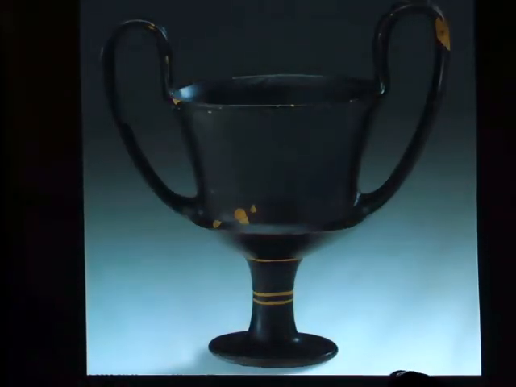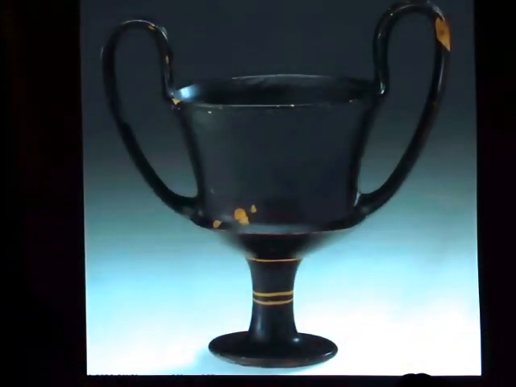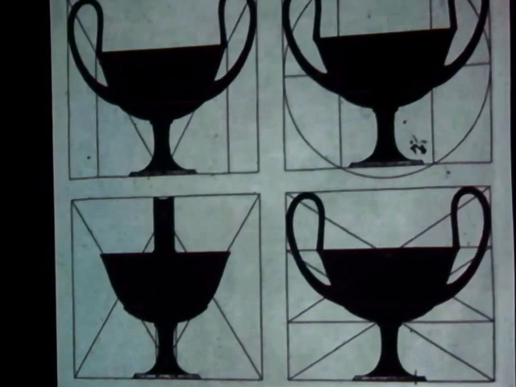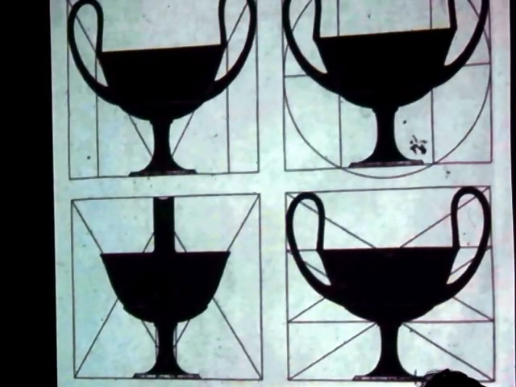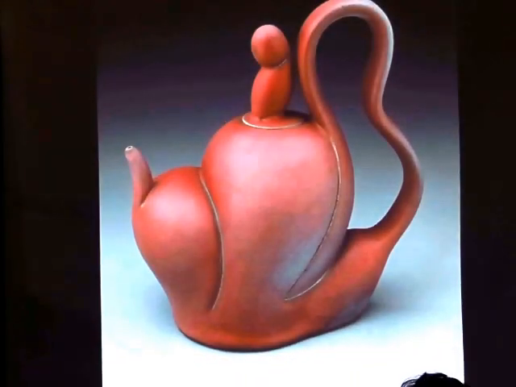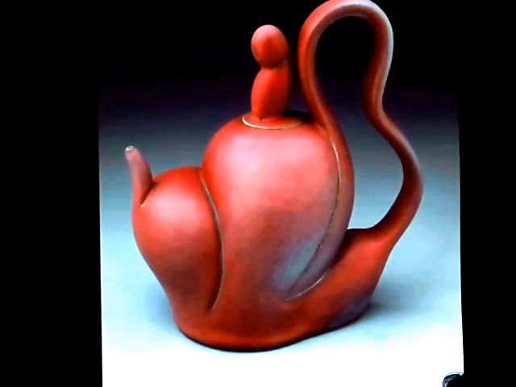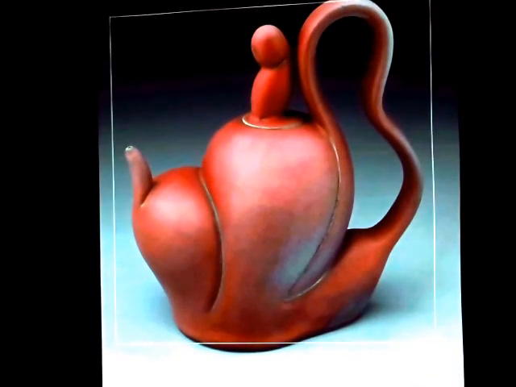Now, ceramic history is full of this. Okay, so you have this Greek helix cup, and its geometry is that. Okay, so the Greeks were masters of this. They did this in all their work. I use it in my work all the time. I'm always organizing forms based on golden rectangles. I'm taking units and sliding them in and out and everything. So this is how this one's organized.